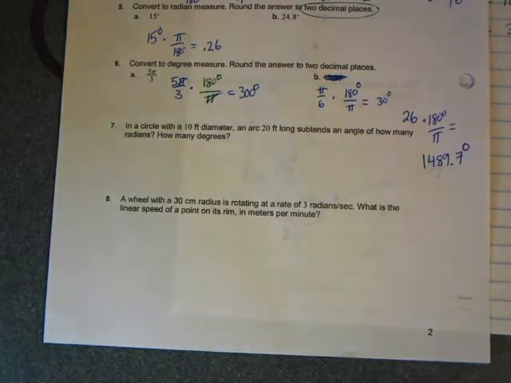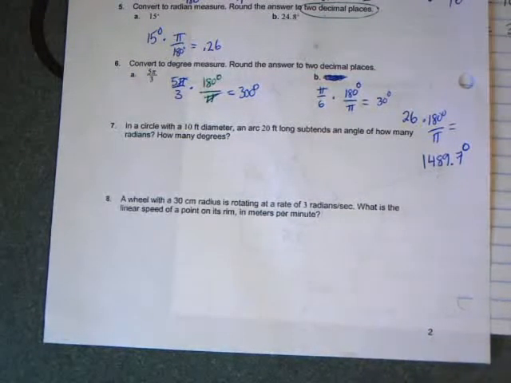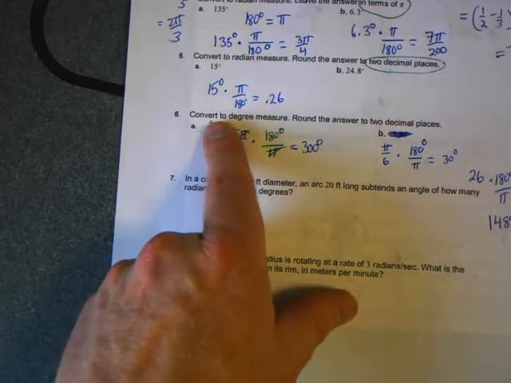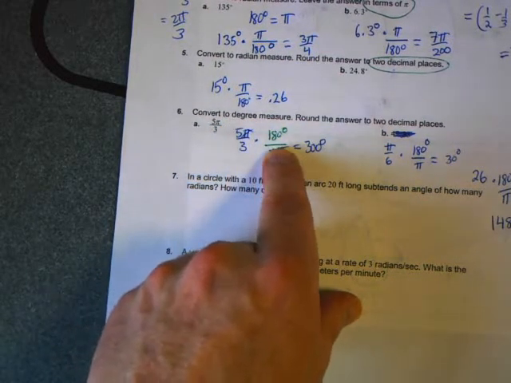It will be, well, what do you want it to cover? Multiplication. All right, so we did a lot of multiplication today, didn't we? We multiplied by pi over 180. We multiplied.